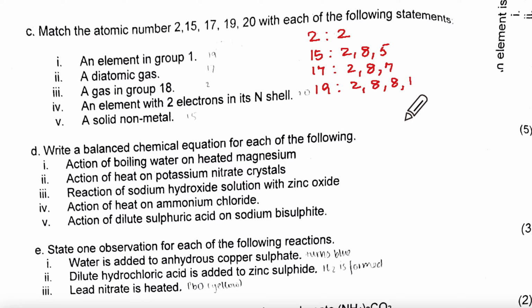You cannot have more than 8 electrons in the last one. What will be 20? Tell me. 2, 8, 2. Now you understood. The moment you participate, you will come to know immediately that I don't know this, and you will be forced to complete that revision. Understanding?